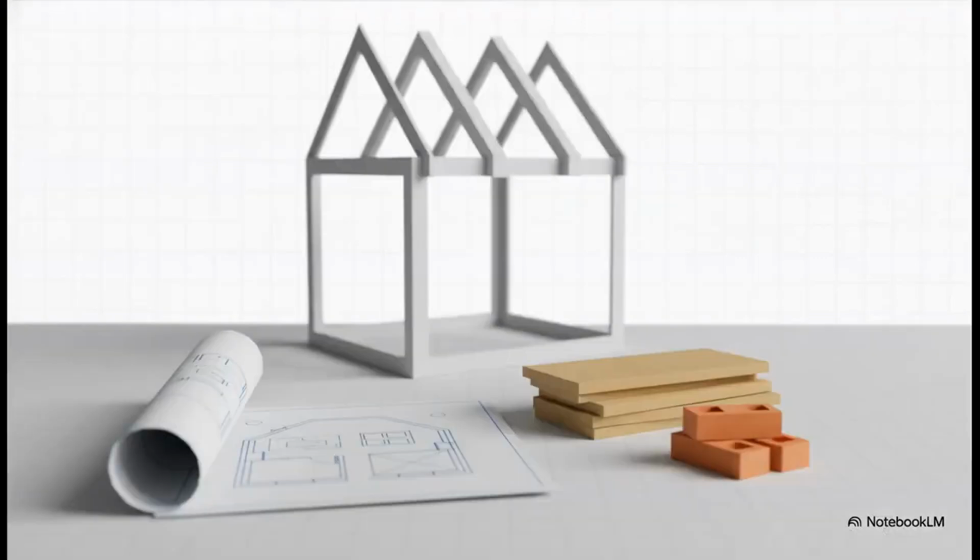And that's really the best way to think about this. Building a program is a lot like building a house. You don't just show up and start nailing boards together, right? You need a detailed plan, you need the right materials, and you've got to understand how it all fits together. Well, programming, it's the exact same deal.